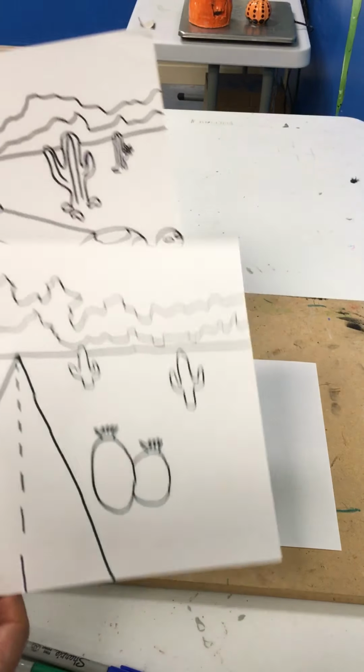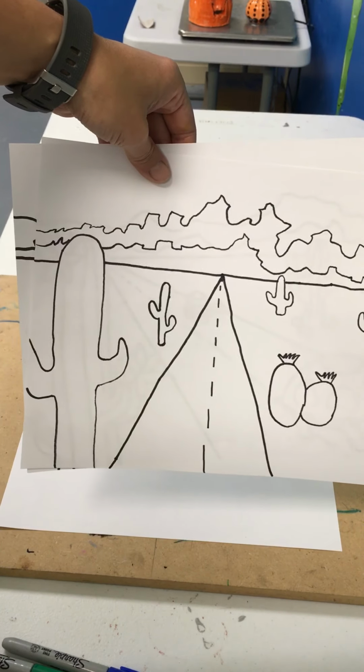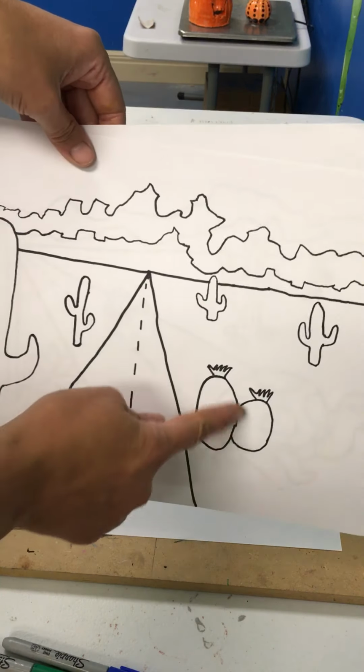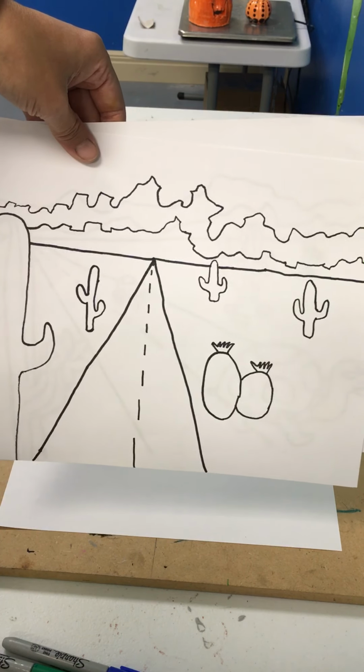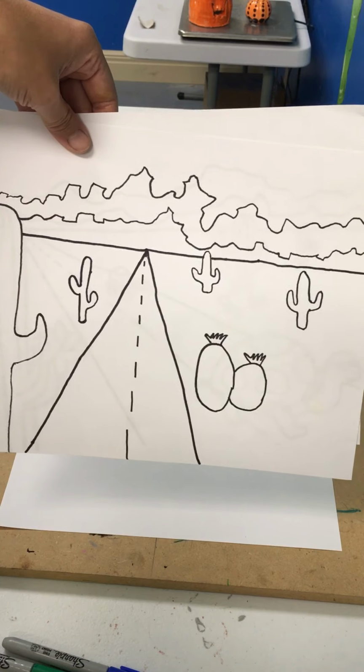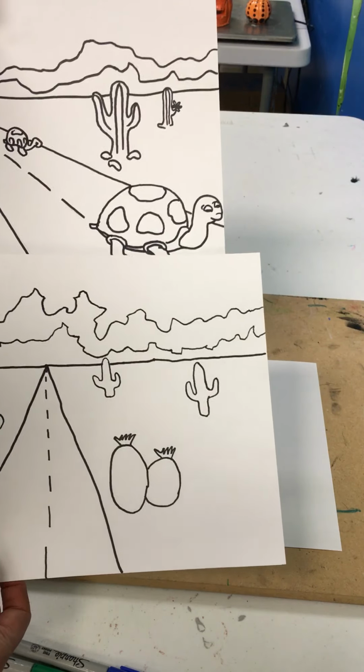Of course, I want you to make this your drawing. I want you to think about what things you want to add into it. So over here, those are a different kind of cactus. They're round and flat kind of cactuses. You get to choose what you're doing.